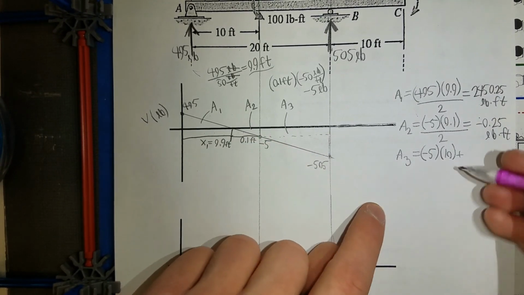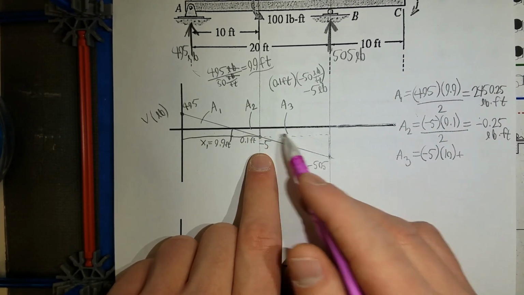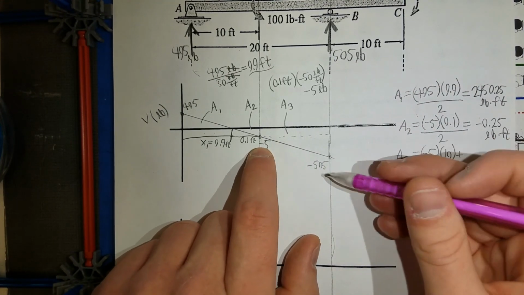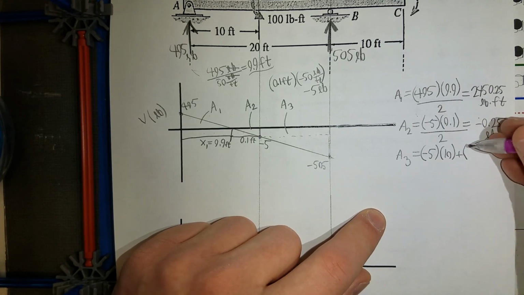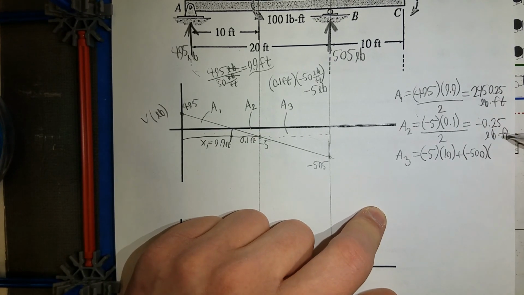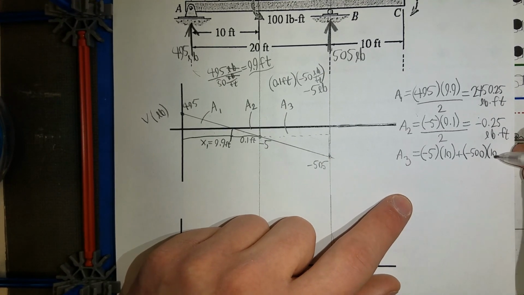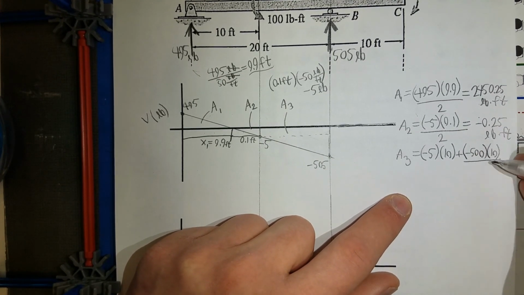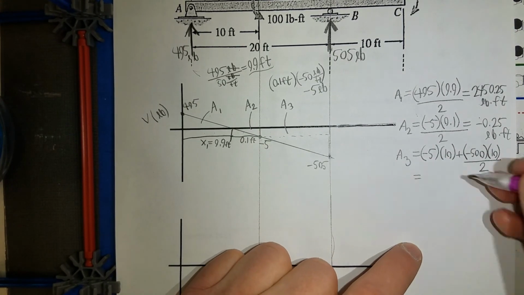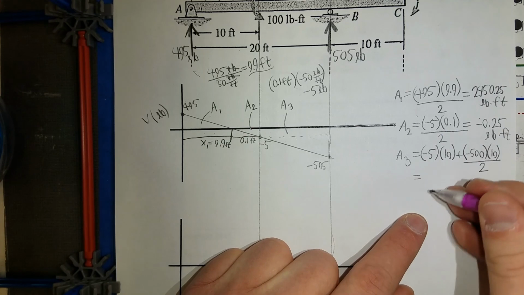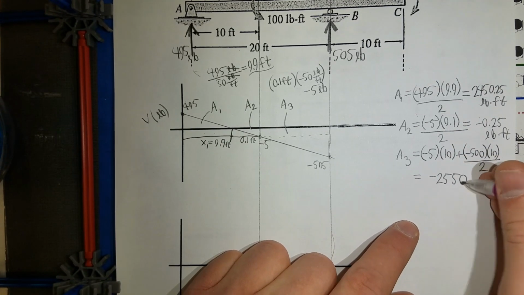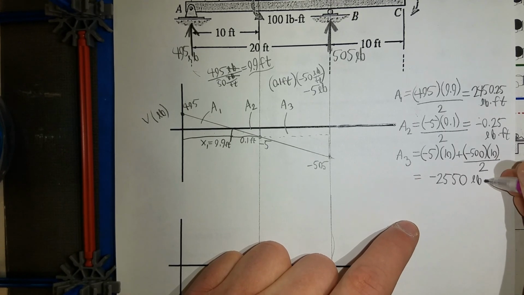We're going to add the triangle, where the difference in height is negative 505 minus the negative 5, meaning we're going to have a height of negative 500 times a width of 10. We're going to go ahead and divide that by 2. We do that, and we get an area of A3 equal to negative 2550 pound feet.